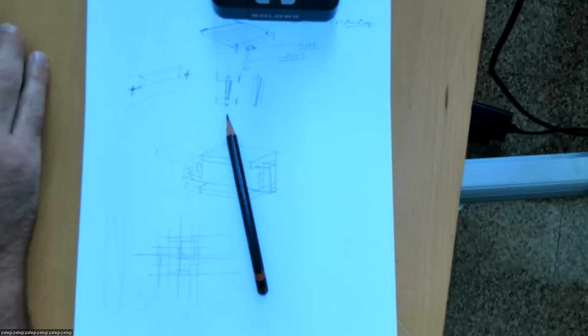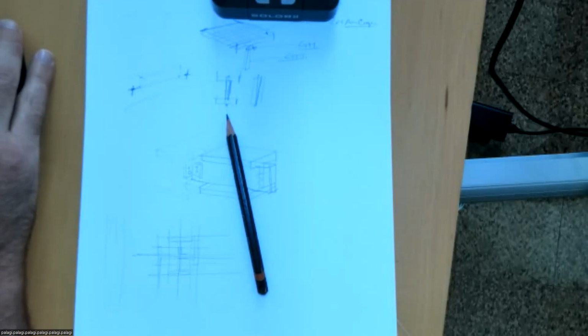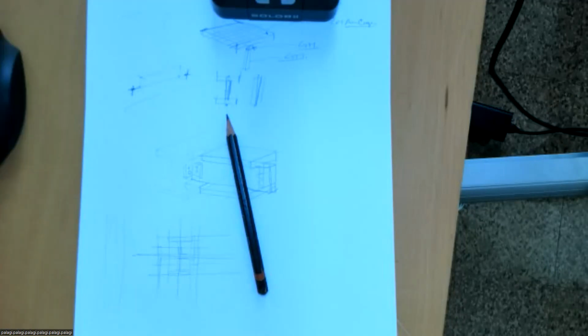Don't sweat it being correct. I'm just sketching out what I want. I'm going to get these first ones done. 1, 2, 3, up, equal. Okay, let's grab this one. We're going to make this base width.